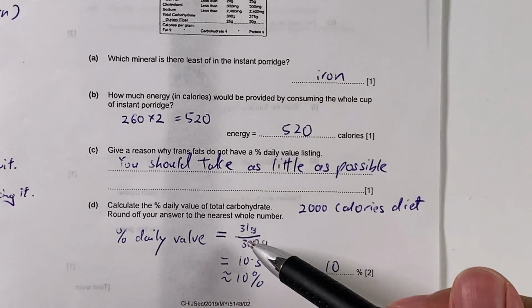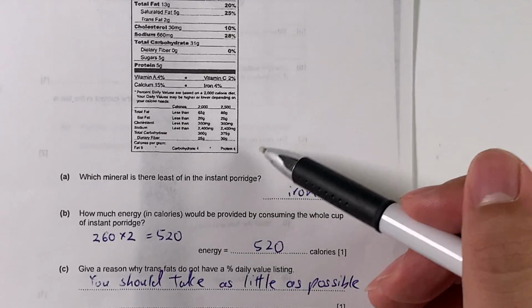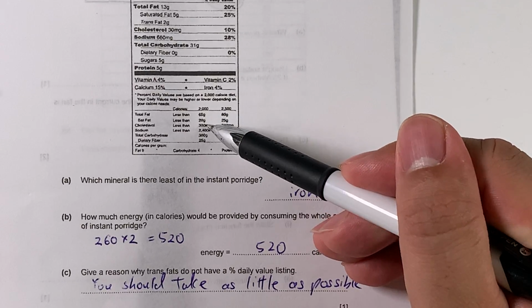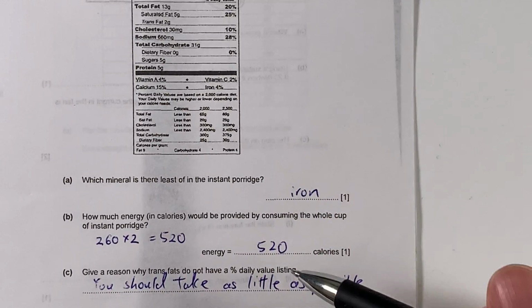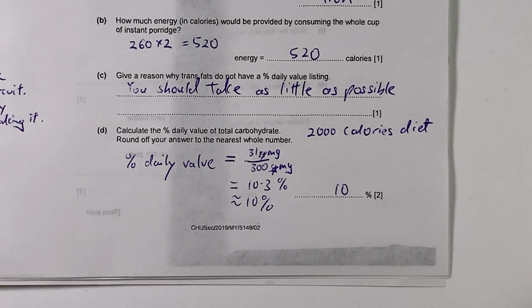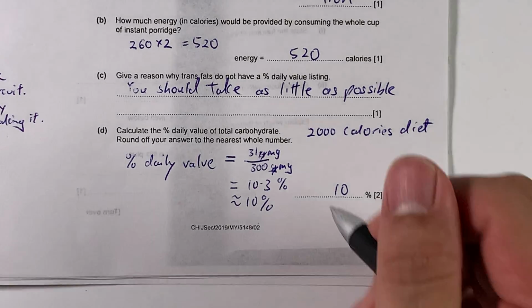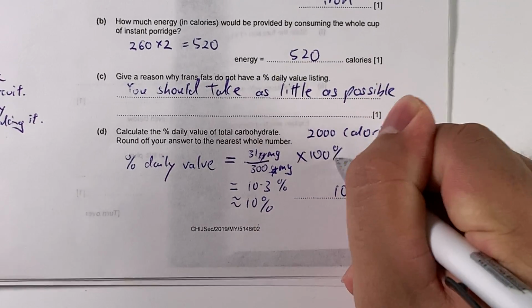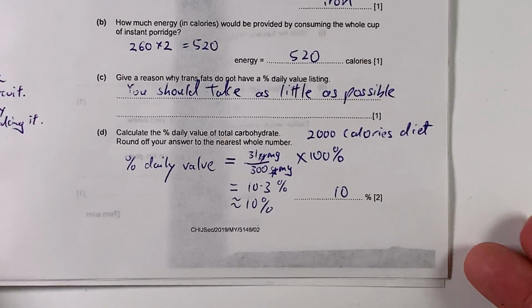And based on my 2000 calorie diet, which is this column, it's actually 300 milligram. Sorry, not gram, it's actually milligram. After you do your calculation, remember to multiply by 100%. You get 10% in this case.